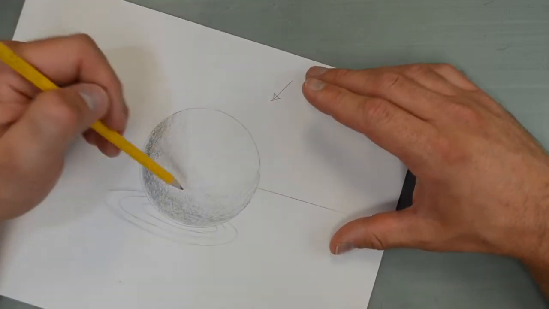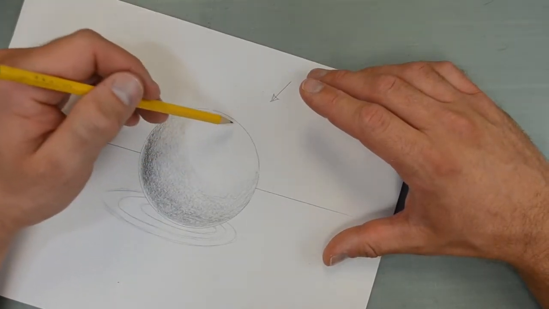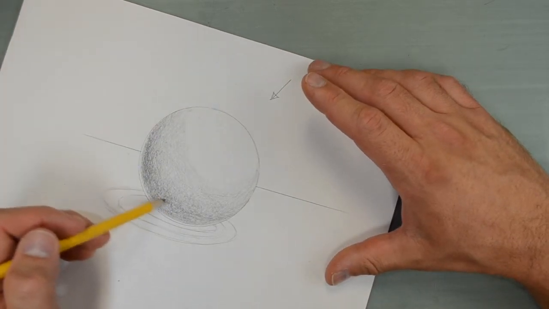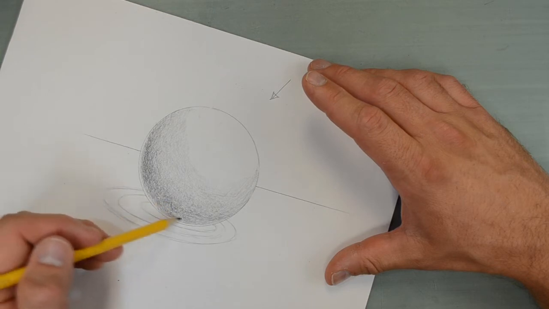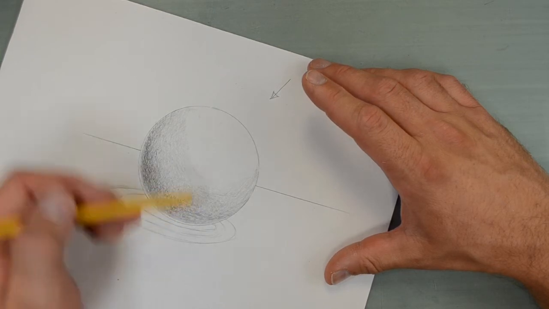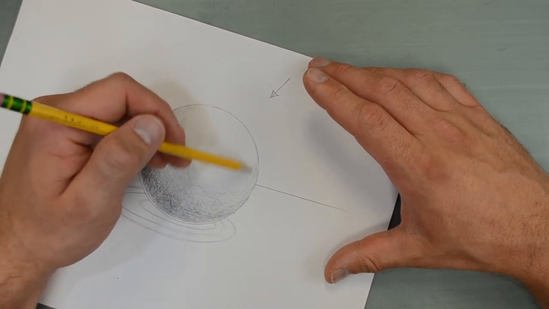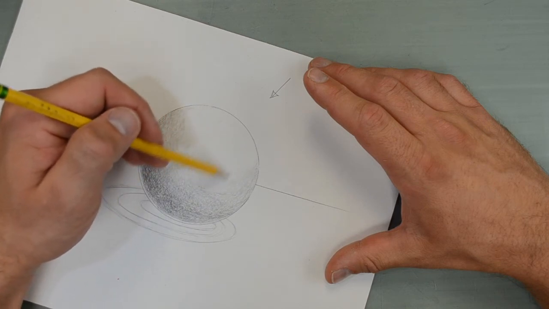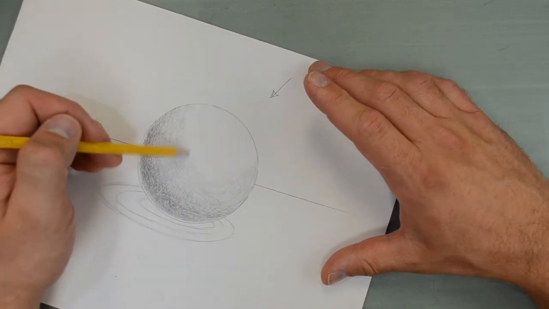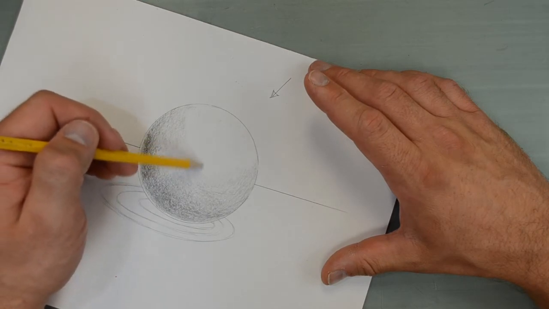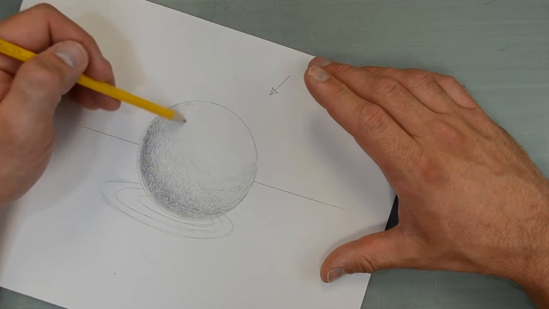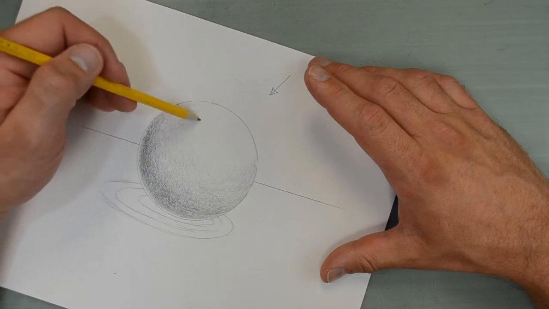I typically find it more difficult to shade lighter values than it is darker values. With darker values I don't have to be as light with my pressure, and I don't think that the smudges and streaks are as visible. But with the lighter values, it becomes harder because mistakes become much more visible. So take your time. Try to add a nice soft base layer to areas, and then you can go back and try to blend it in.